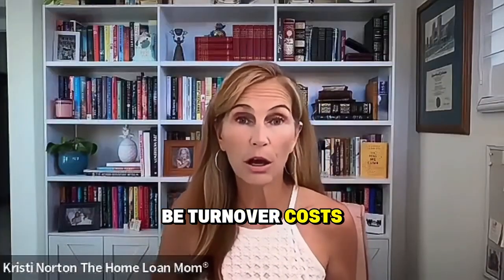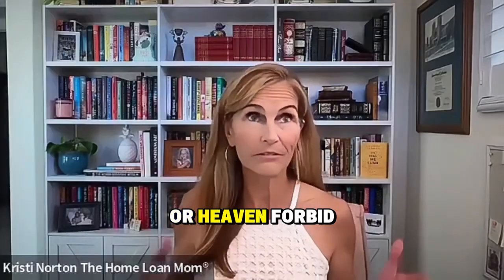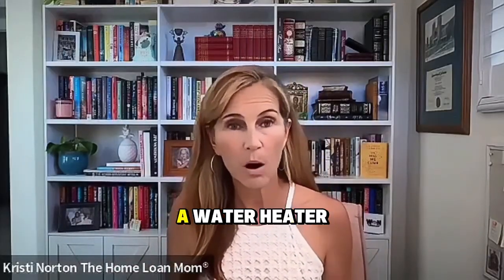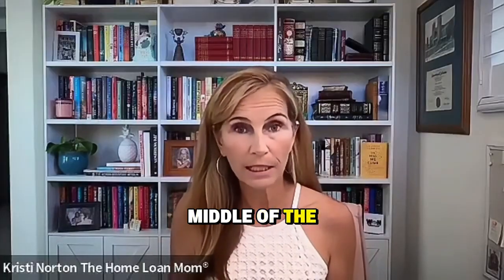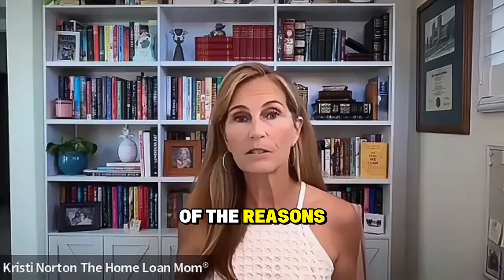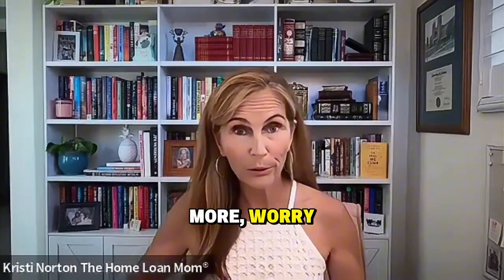There's going to be turnover costs. Maybe the place is empty, it goes unrented, or heaven forbid, a renter stops paying rent. And there's always a water heater that's going to go out in the middle of the night. So you need to have that padding. And that's one of the reasons why reserves are required because, know more, worry less.